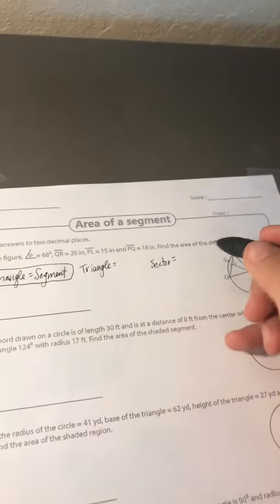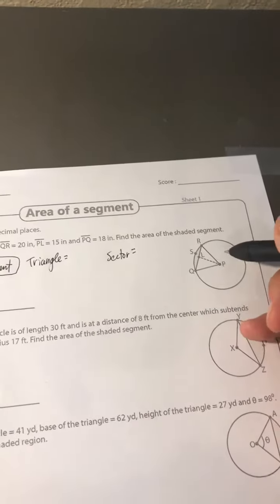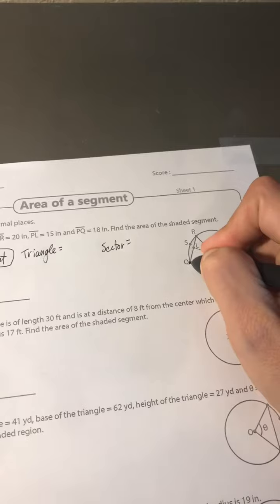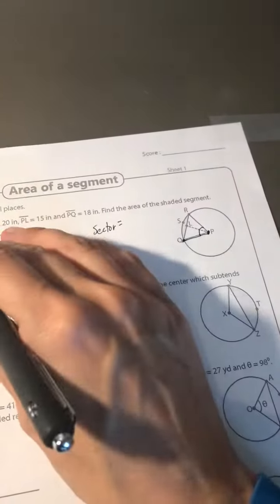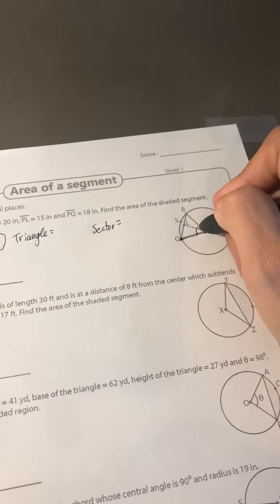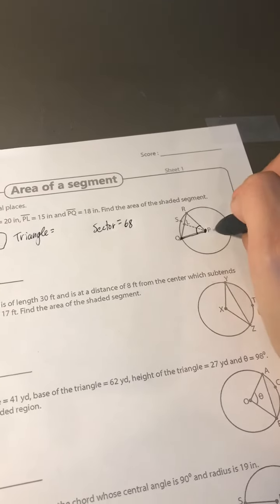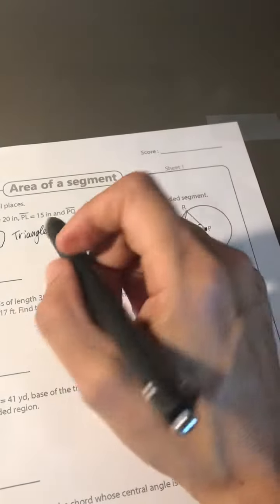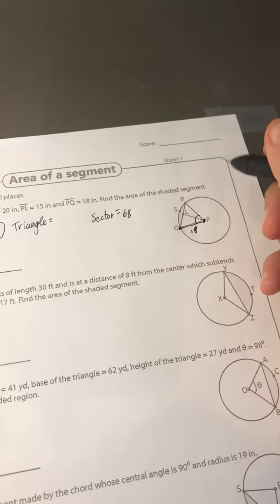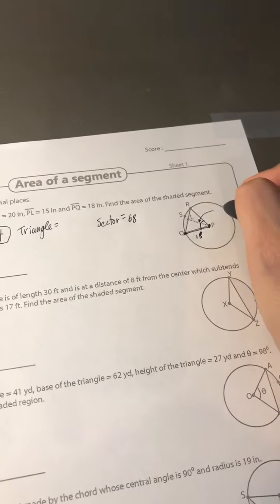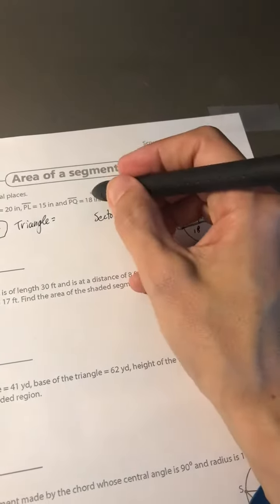Okay, so the area of a sector we worked all last class. We know that if I know the radius and the angle, I can find the area of the sector. So here it says it's 68 degrees, okay, 68 degrees. And it says QP is 18. Okay. So the central angle is 68 degrees. The radius, QP, is 18.